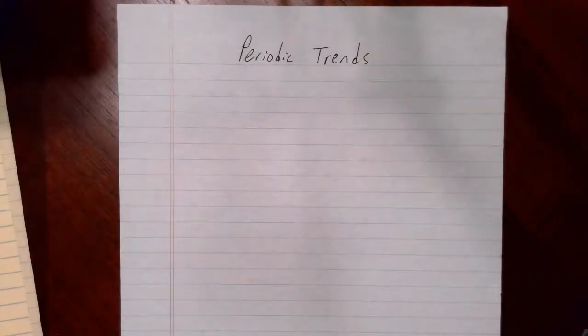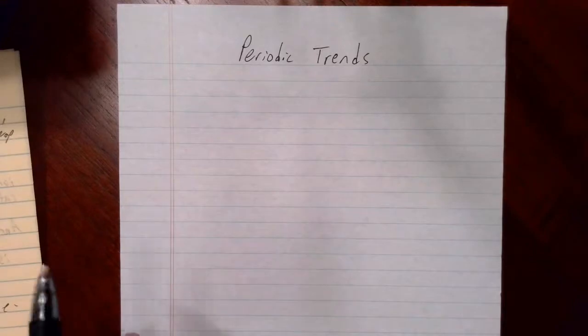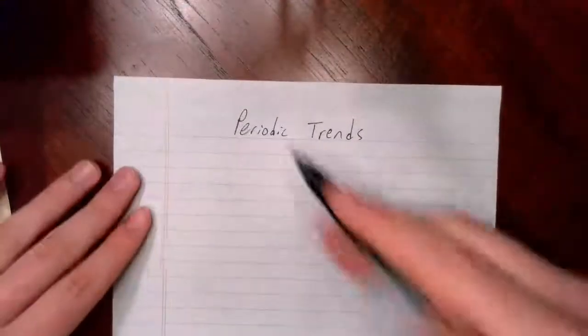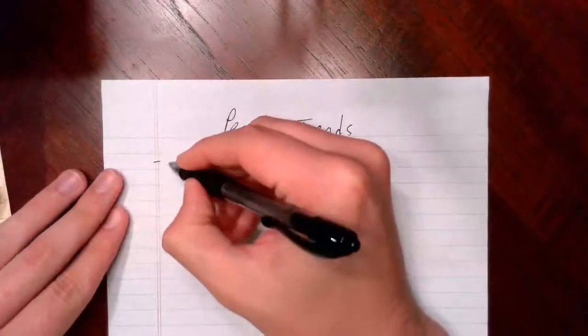So there are 4 major periodic trends that we'll discuss in this class. There are a couple others that you'll discuss in either AP or IB or college level chemistry, but we'll stick with 4 for the sake of this class. So the first trend we'll discuss is atomic radius.